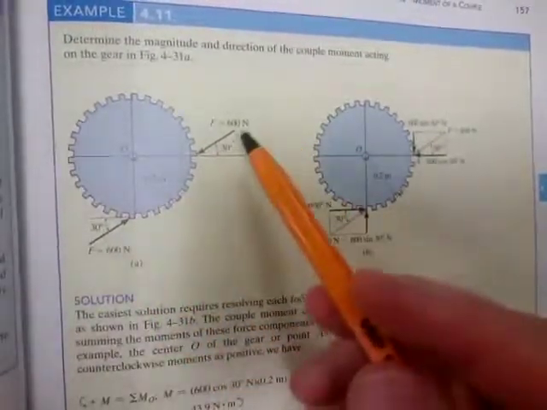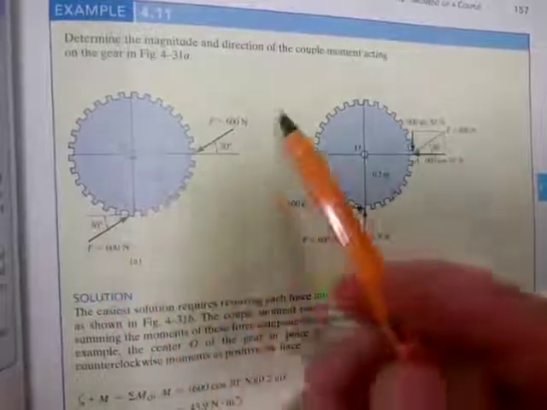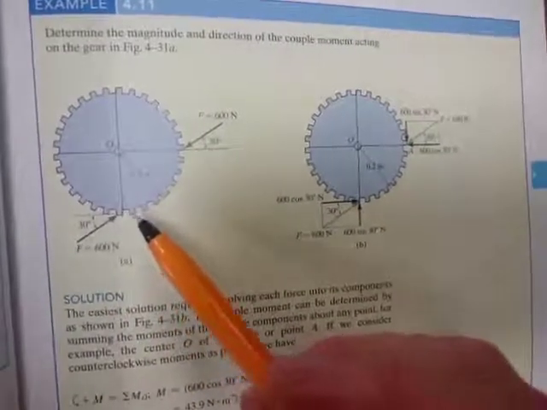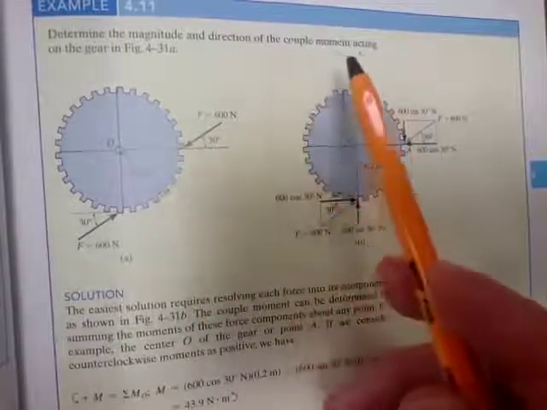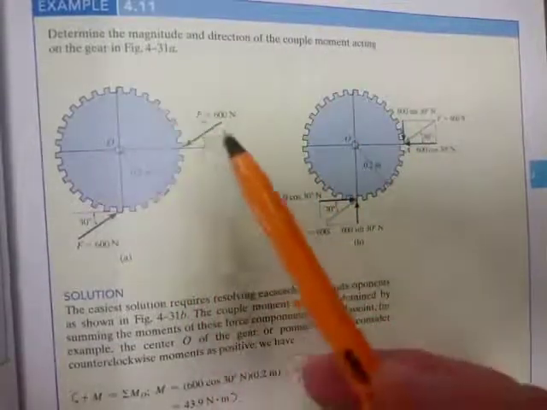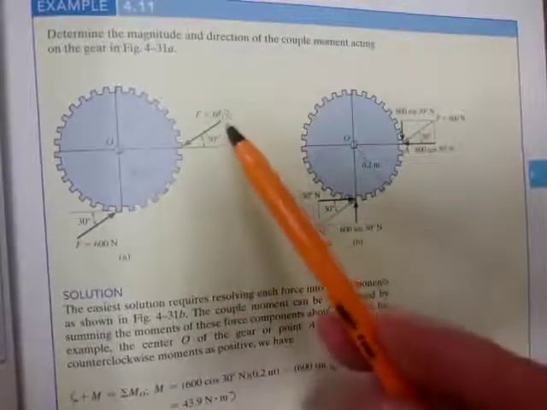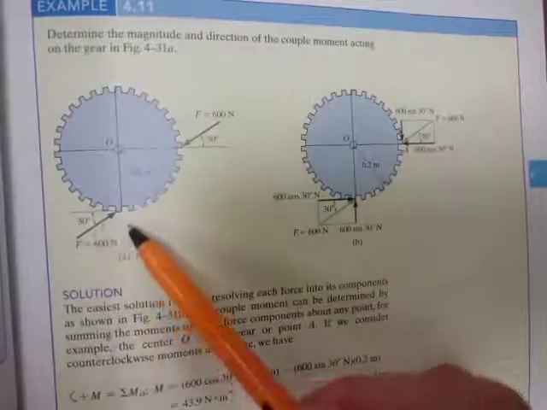Finally, I don't want to make this too long, there's another example here. You see a force of 600 and 600. They are parallel and opposite in direction. It says determine the magnitude and direction of the couple moment acting on the gear.